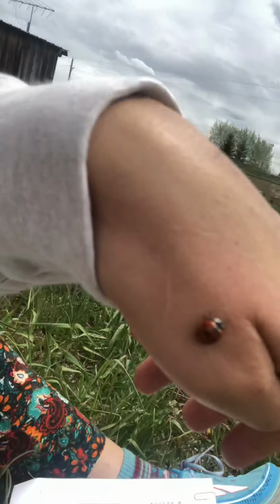Okay, so here's the deal. Ooh, look, I've got good luck for my treasure hunt. A ladybug just landed on me. I think I'm gonna find the golden nuggets on this adventure. Alrighty, so here's the deal.